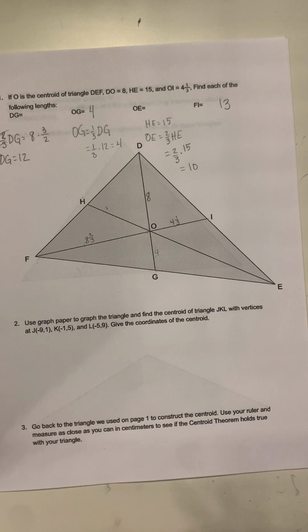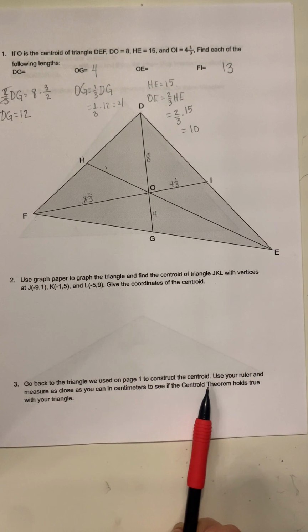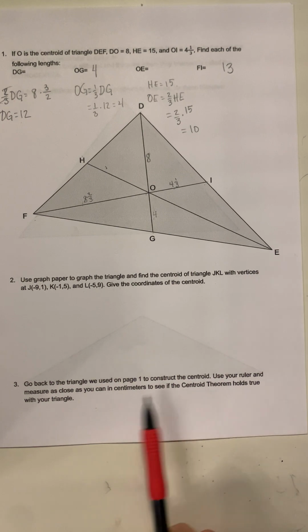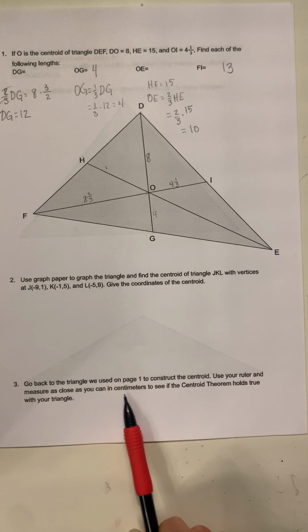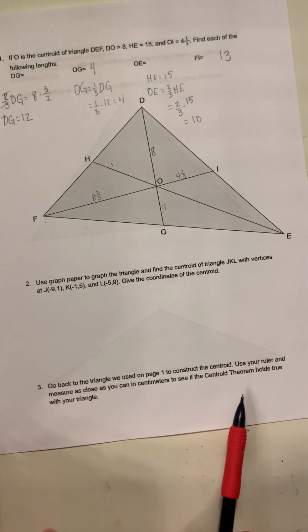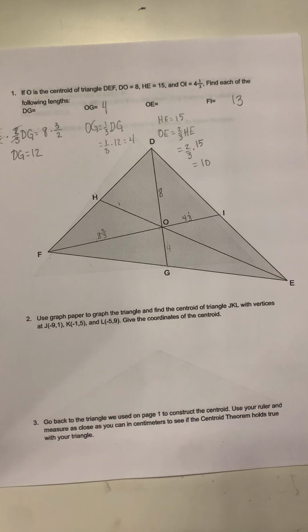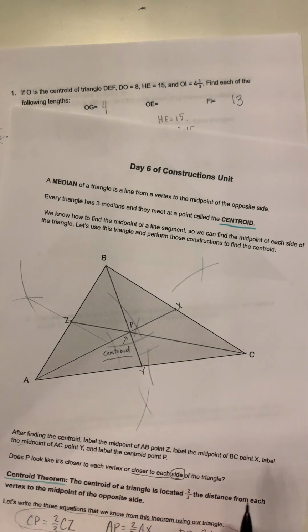Number 3, go back to the triangle we used on page 1 to construct the centroid. Use your ruler and measure as close as you can in centimeters to see if the centroid theorem holds true with your triangle. So it mattered if I was accurate or not here.